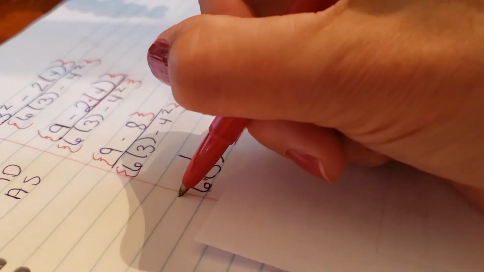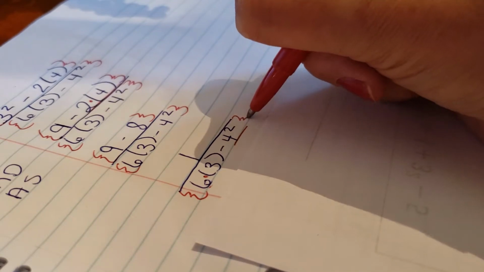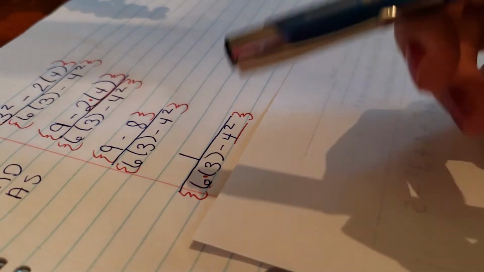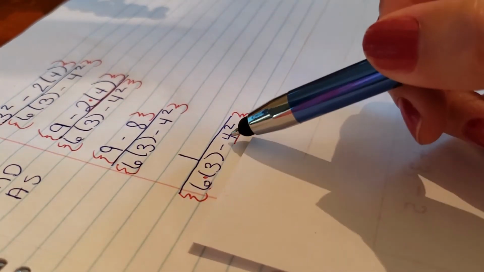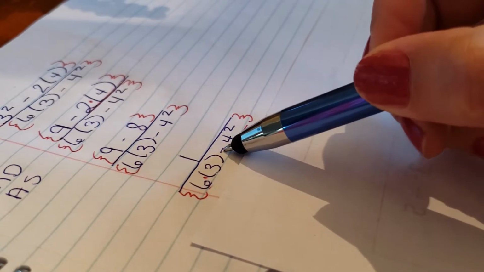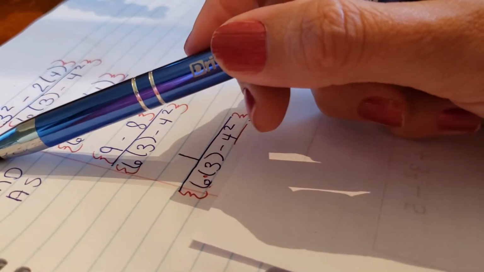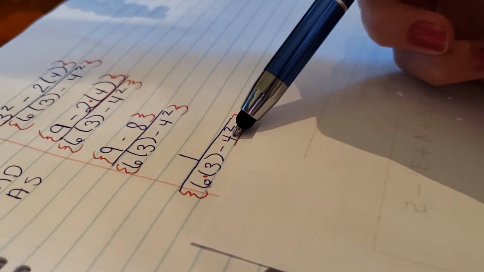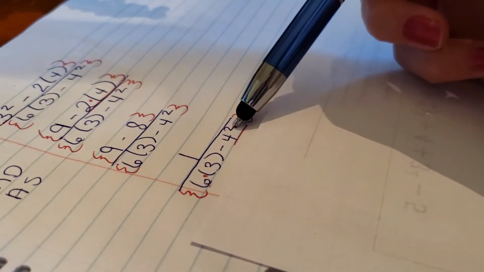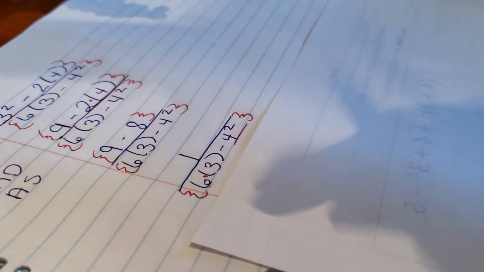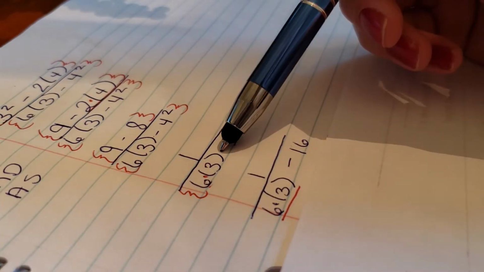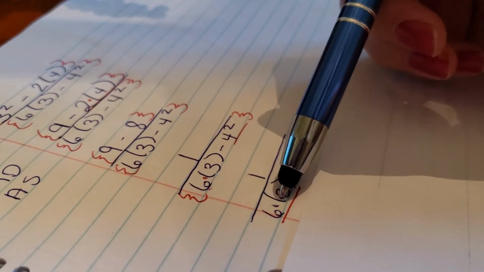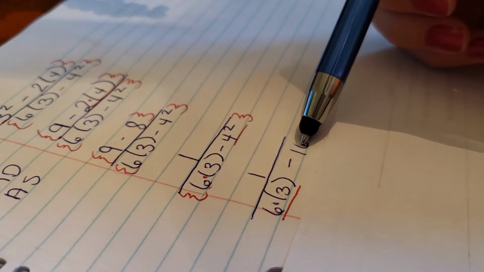Remember, this is still its own group. So we have to solve everything on the bottom. I notice that I have a multiplication, an exponent, and a minus. If I come back to my order of operations, I see that all of this grouping I'm doing, the exponent's going to come first. 4 squared, the negative does not go with it, is 16. Bring down that subtraction sign. Multiply 6 times 3 minus 16.